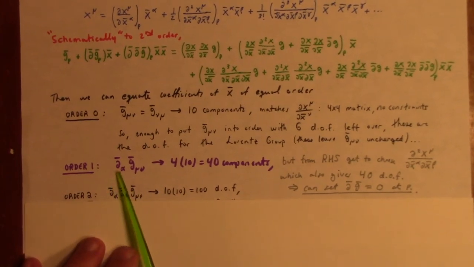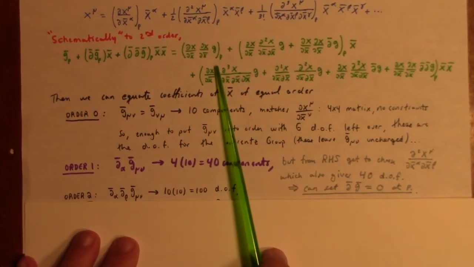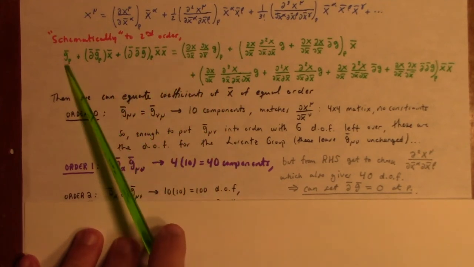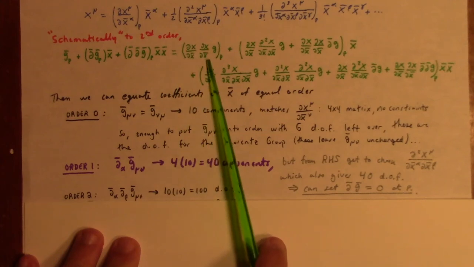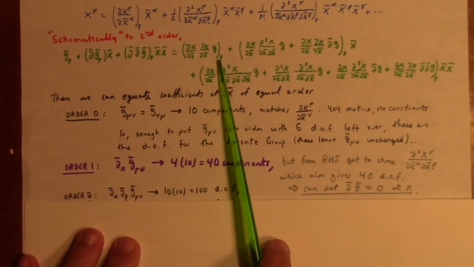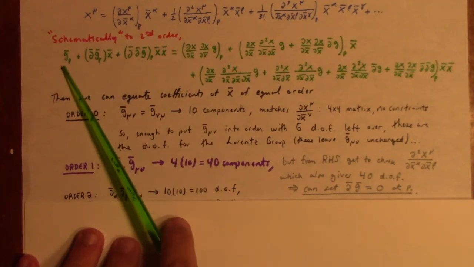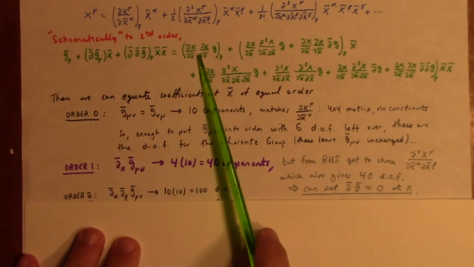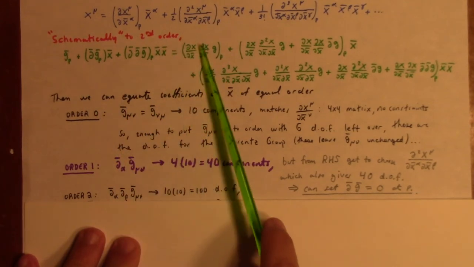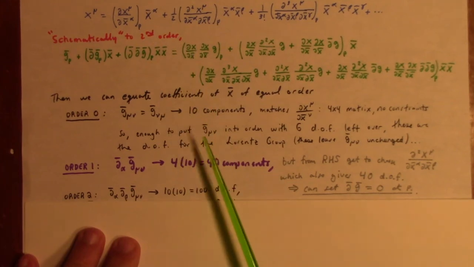So order 1, let's see here. Just to recap, order 0 is just looking at this relative to that, okay? So you've got your g bar over here, and you've got your partial x bar g over here. The point is that you've got 16 things to play with here, but you've got 10 things that you need to fix over there. So 16 versus 10, 16 is definitely enough to put that into order, and the 6 that are left over aren't going to mess up the 10 you already used, because that's just the Lorentz group.